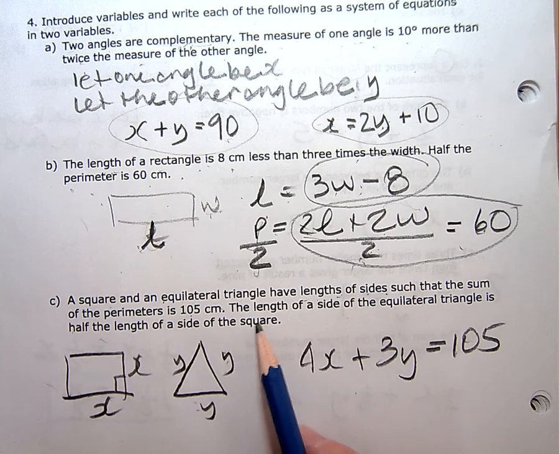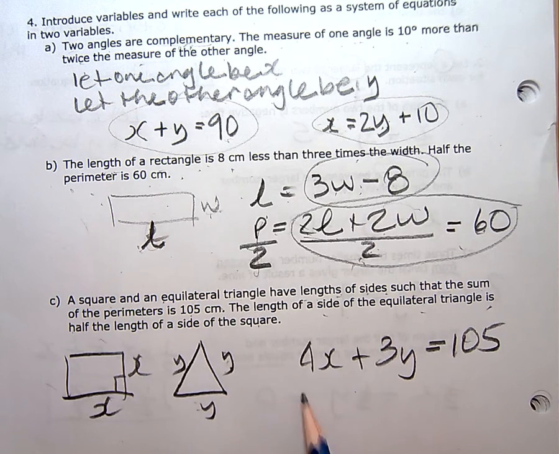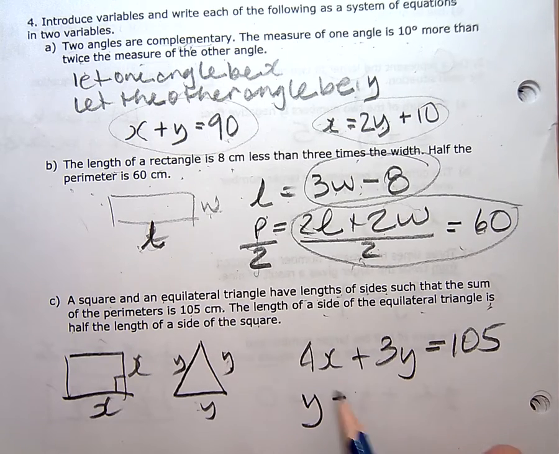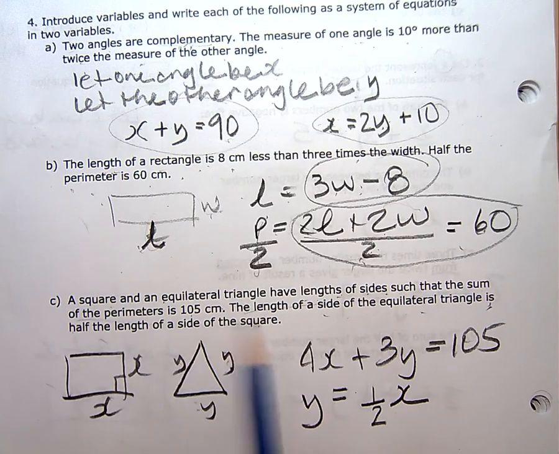So the length of a side of the equilateral triangle, that's y, is half the length of the side of the square. Look at all that language, and all they want you to write is y equals 1/2 x. That's it.